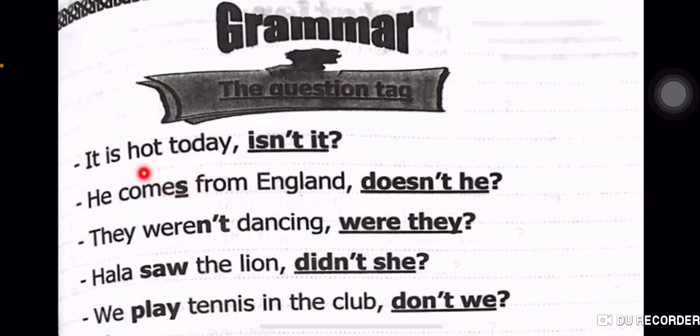If we find in our sentence is, we change it into isn't. Weren't, we change it into were. But if we don't find is or am or are or were or was, we find a verb like comes, a verb like saw, a verb like play.